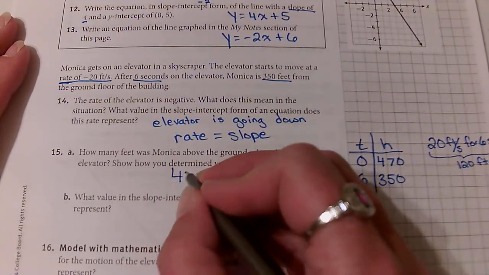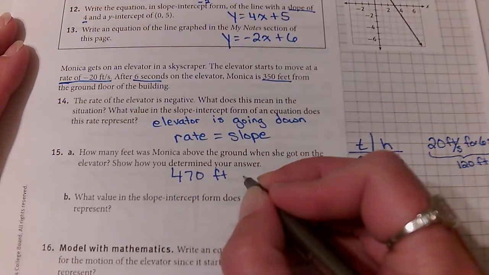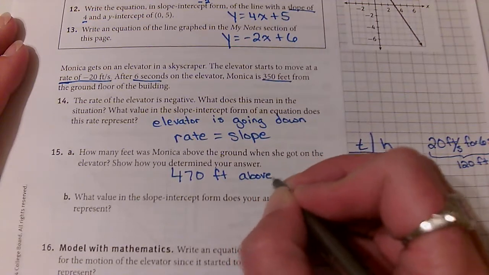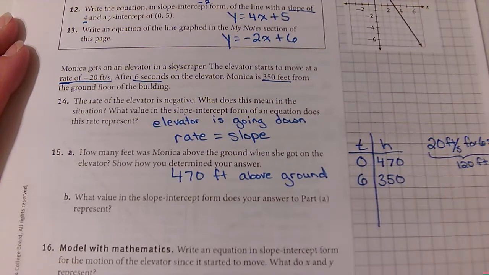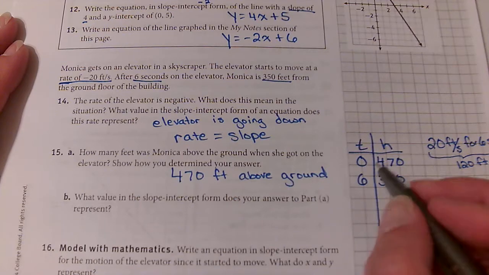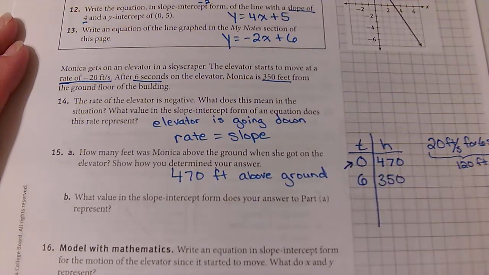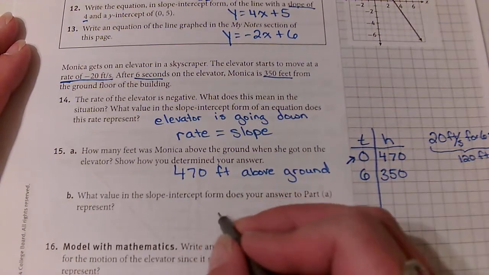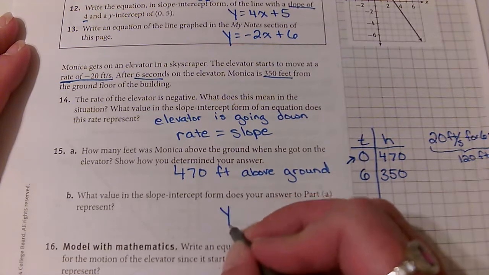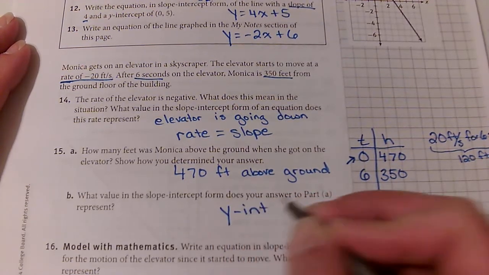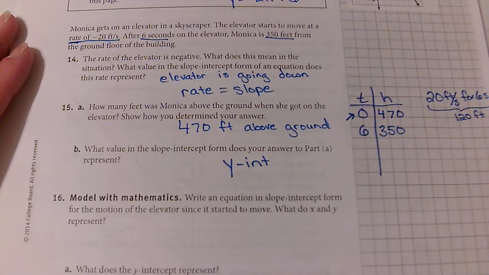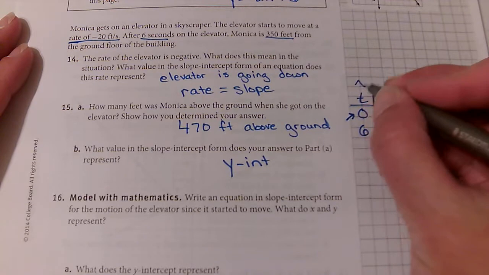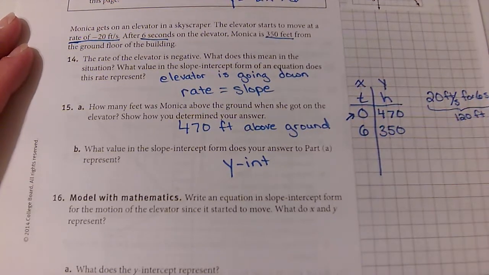So she was 470 feet above the ground floor. What value in the slope-intercept form would that represent? Well, that's at time 0, so that would be your y-intercept. So can we write an equation now? Oh, and it wants us to use x and y, so we'll change that to an x and change that to a y.